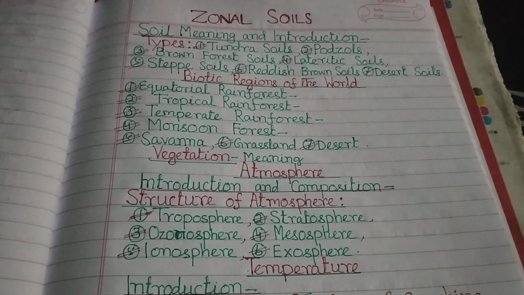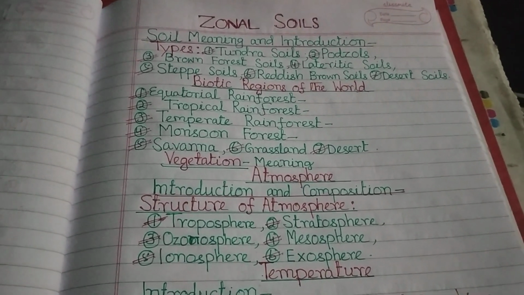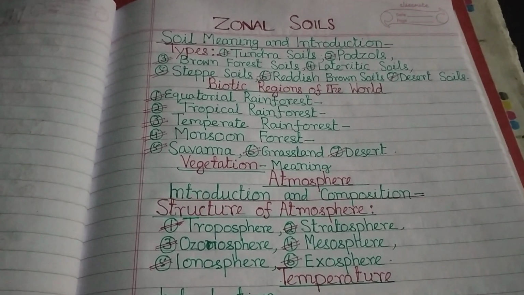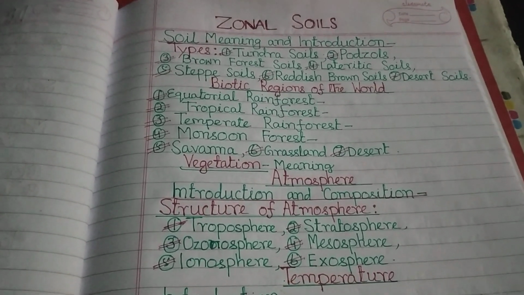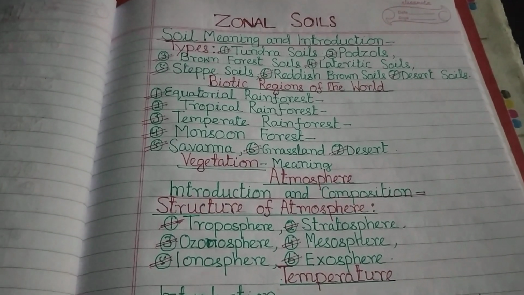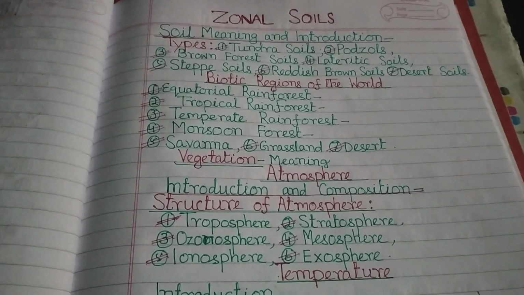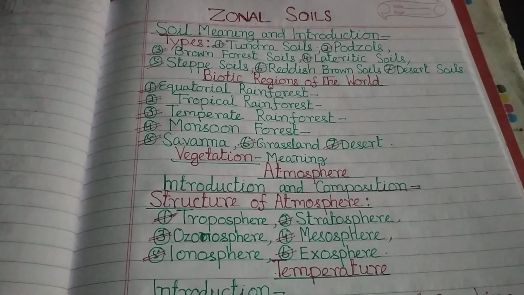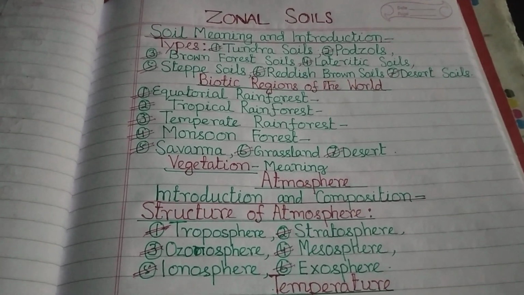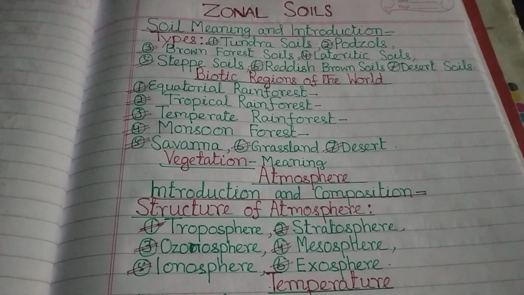So, in this lecture, the last portion of lithosphere dealing with zonal soils. What is soil, the composition of soil, and the types of soils that we have discussed, like the tundra soils, the podzol, the brown forest soils, the lateritic soils, steppe soils, then the reddish brown soils, and finally the desert soils.